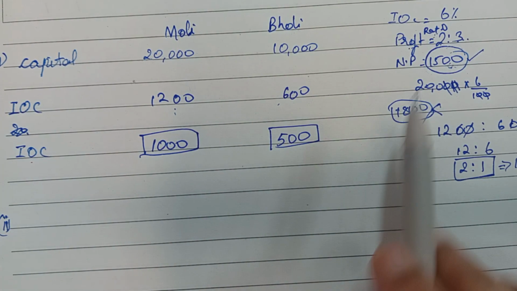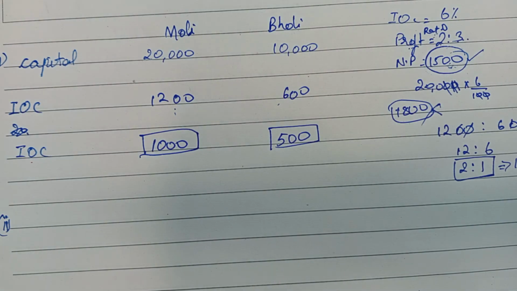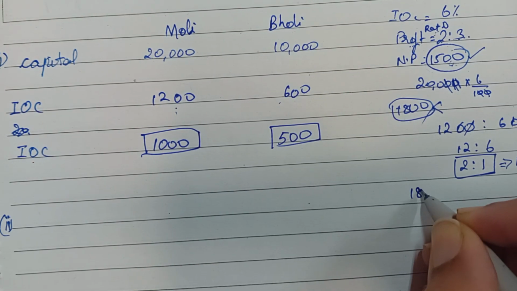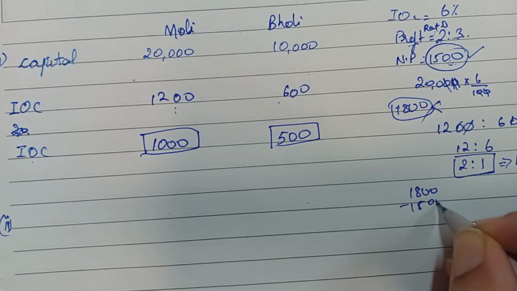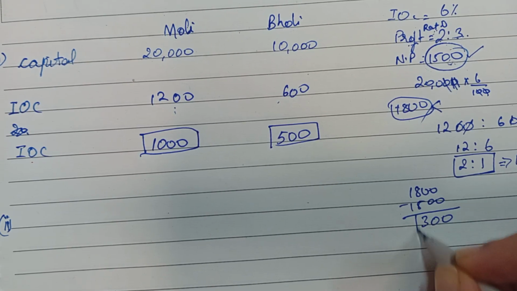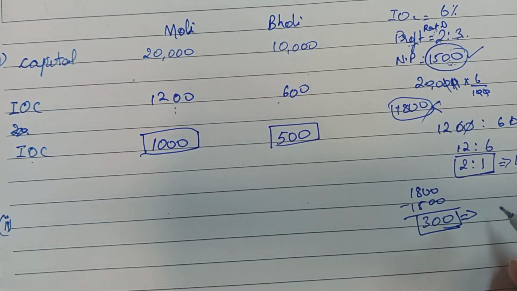But the firm can pay only 1,500 because this is the profit that the firm has made. So the remaining amount, 1,800 minus 1,500, is 300. This remaining amount of 300 will be a loss, and this loss will also be distributed between the two partners.